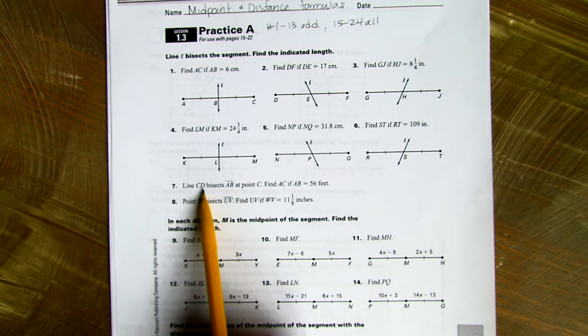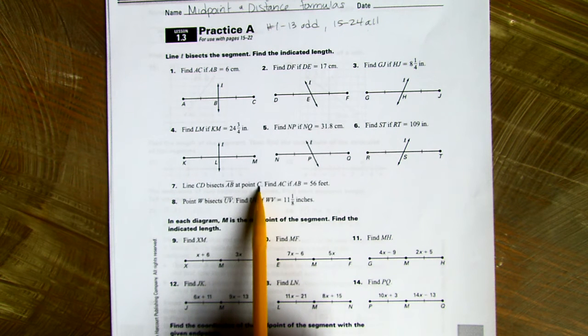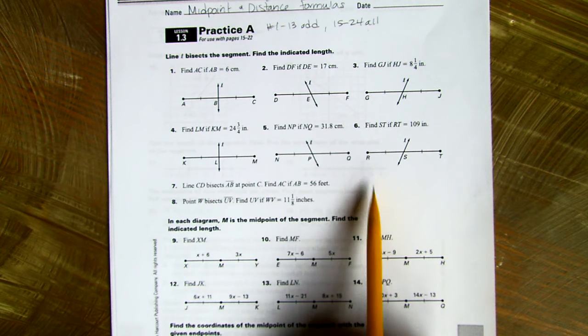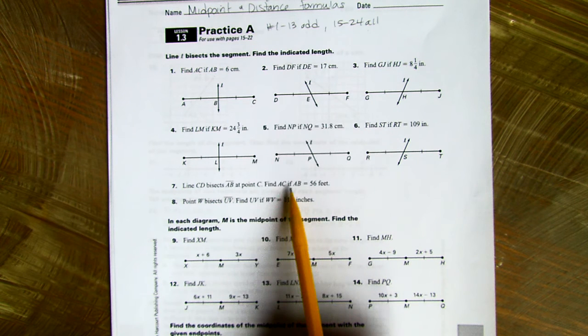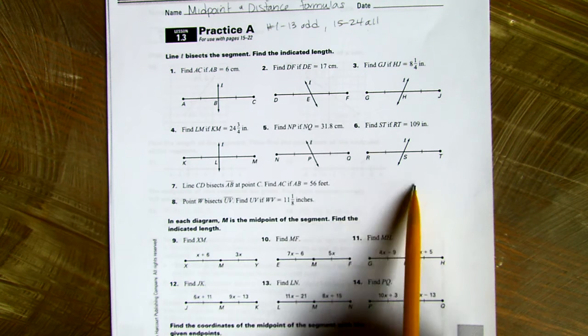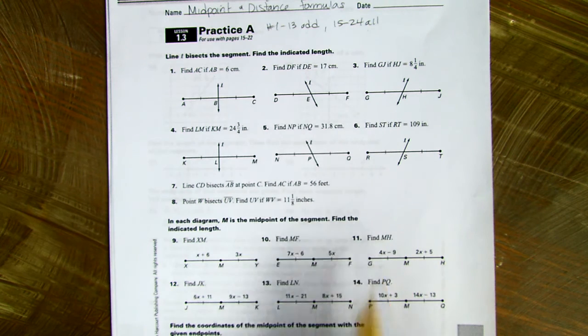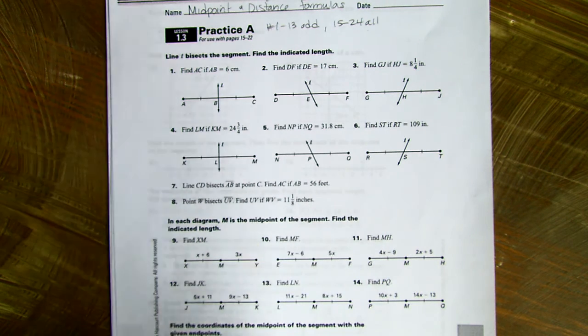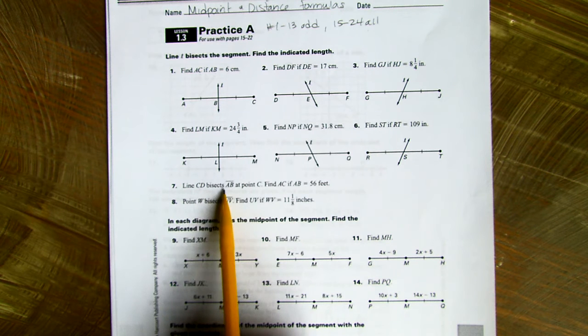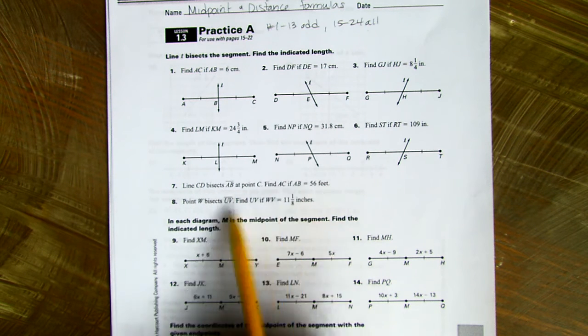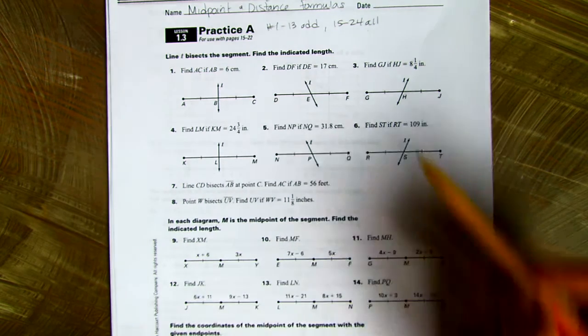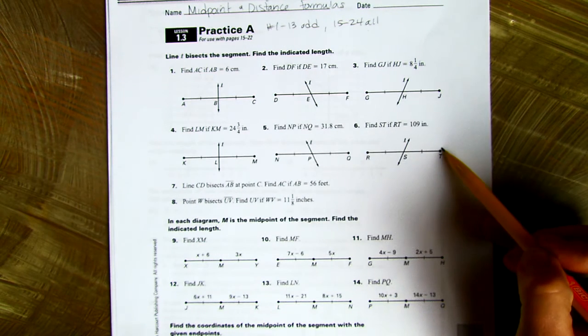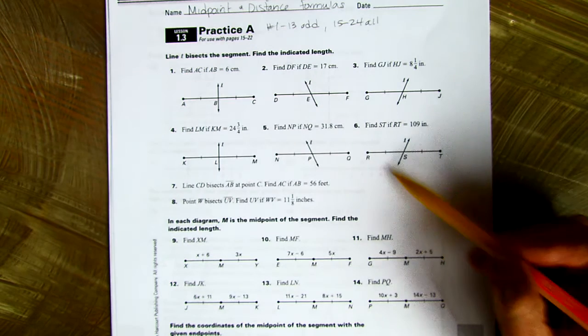Number 7, line CD bisects segment AB at point C. So you have a segment, and a line bisects it. They tell you what AB is. Draw your picture and label it. Incidentally, you can bisect a segment, but you cannot bisect a line. A line goes on forever, so there's no way to bisect it. A line can bisect a segment, but not vice versa.